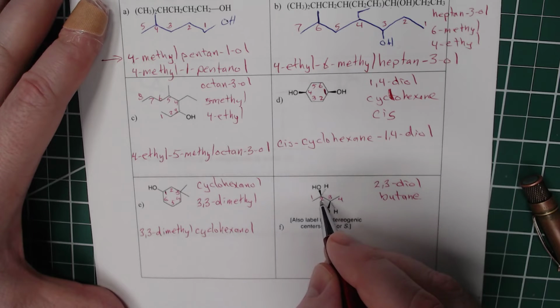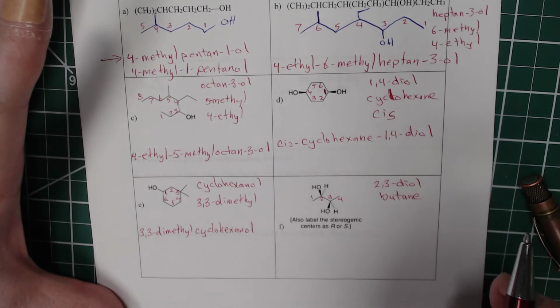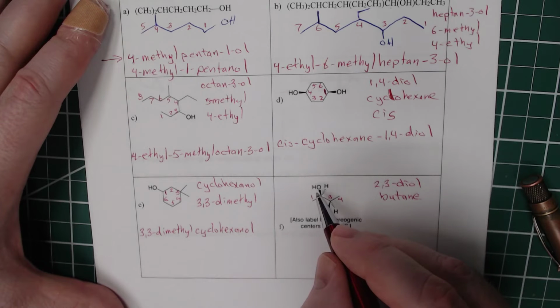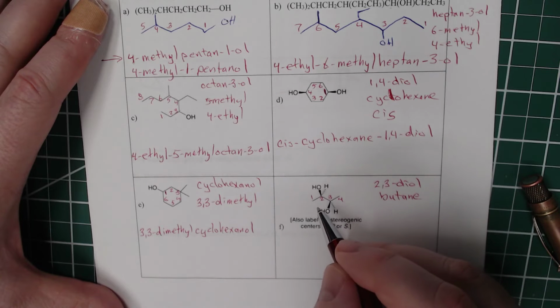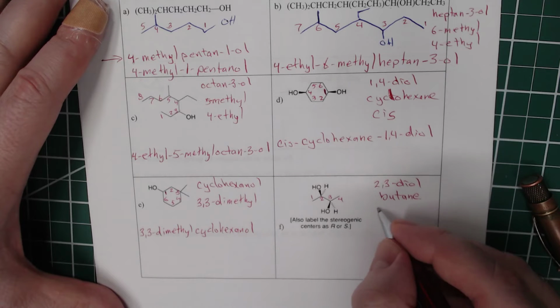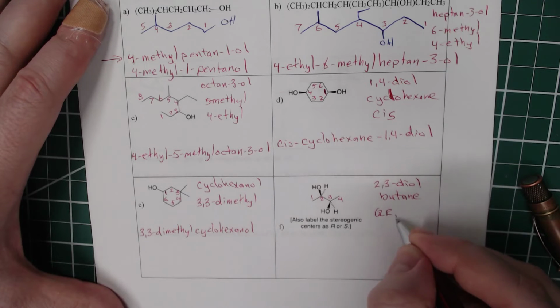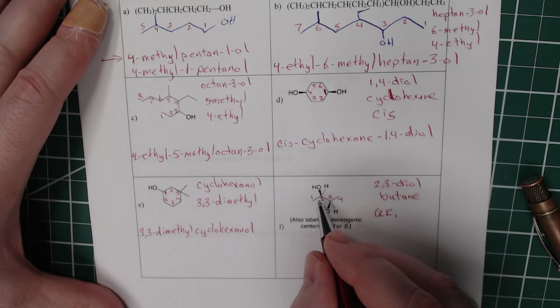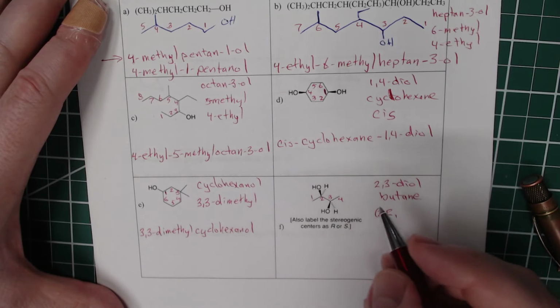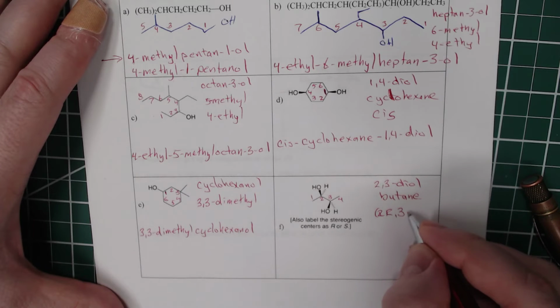So if we look at carbon 2, we've got hydrogen in the back, and that's convenient. Oxygen is the biggest atom, carbon 3, and then carbon 1. That's clockwise, so that's going to be 2R. And then for position 3, oxygen, carbon 2, and carbon 4, that's also clockwise, so it will be 3R.